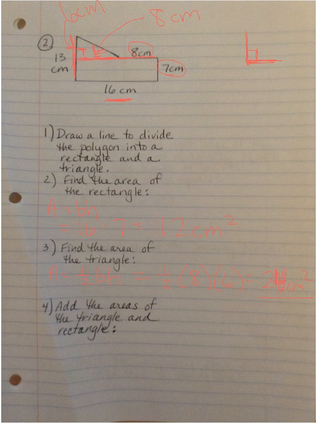That's a 4, by the way. So now I have 112 square centimeters for the area of the rectangle, 24 square centimeters for the area of the triangle. So step 4 is to add the areas of the triangle and rectangle, and that will give me my total area. So 112 plus 24, I get 136 square centimeters. And that is my total area.